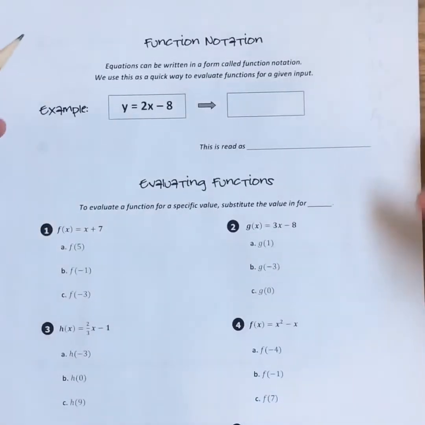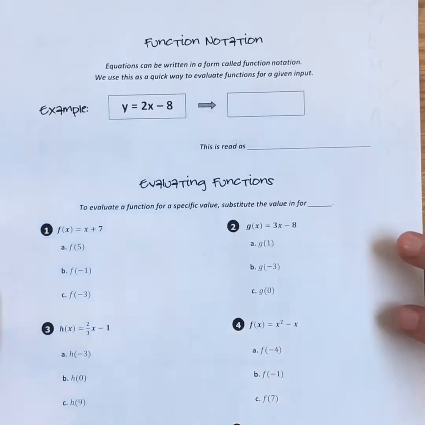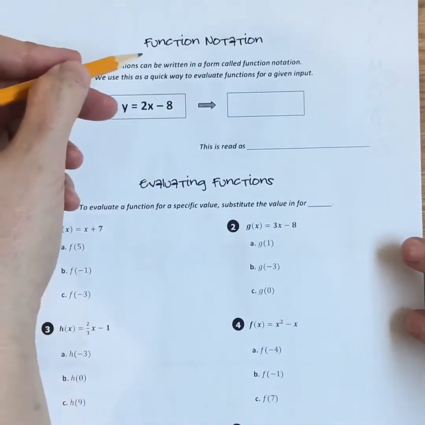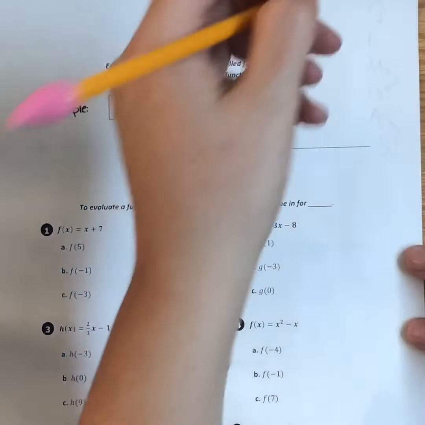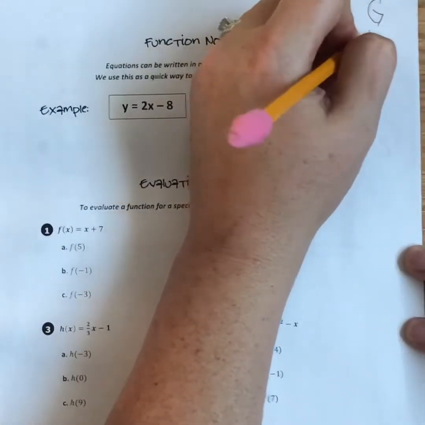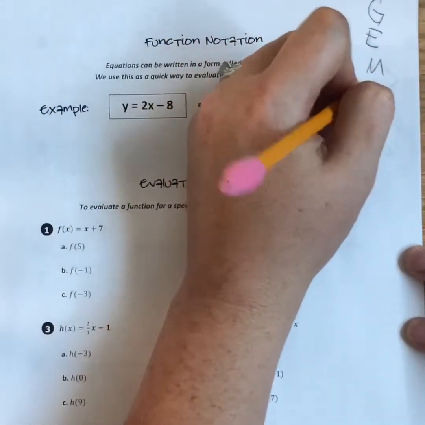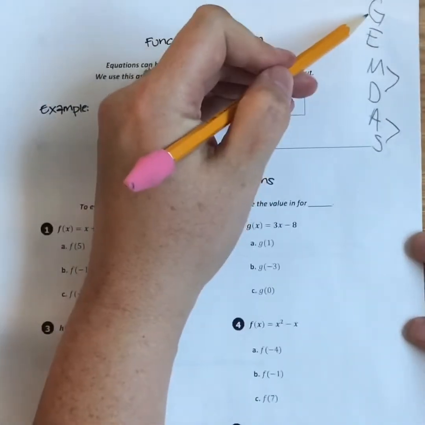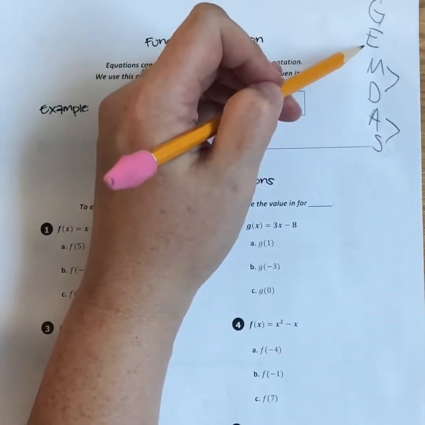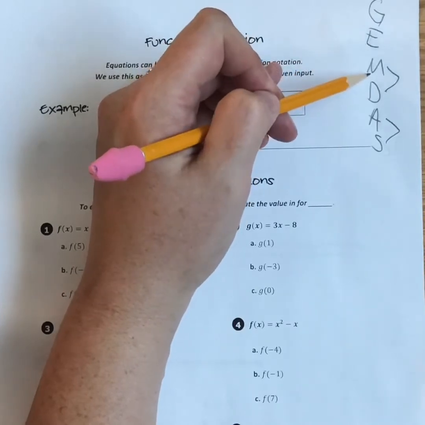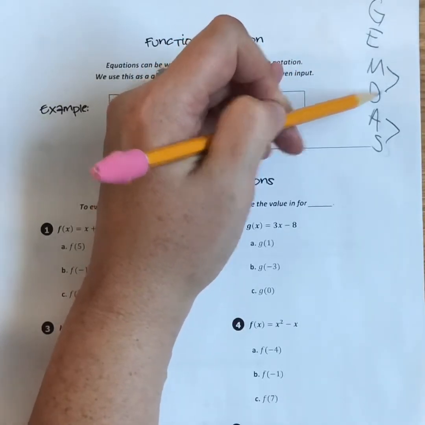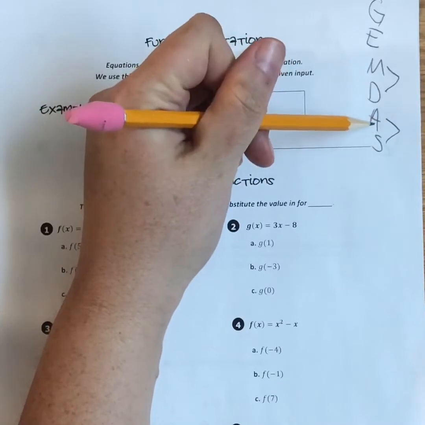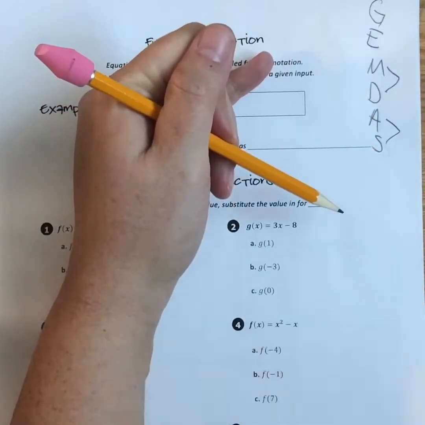All right, so in this lesson, we're actually going to be reviewing our order of operations. Before I get to what function notation is and how we're going to use it, let's talk about the order of ops. Now, we said it was GEMDAS, and the G stands for grouping symbols, the E for exponents, and then multiplication and division we know is from left to right, and adding and subtracting from left to right.